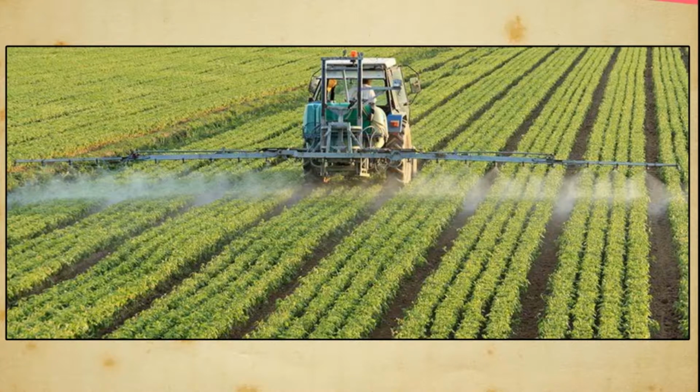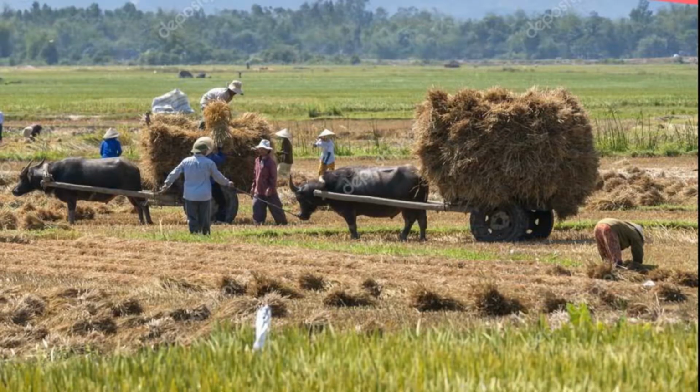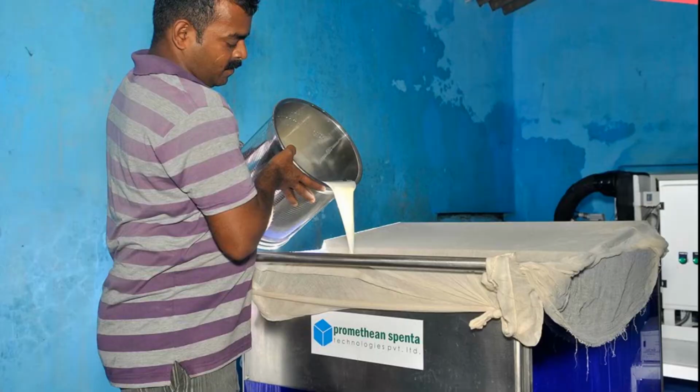He takes a tractor on rent or uses his oxen for ploughing his field, and there is a tube well in the nearby field which he takes on rent to irrigate his field. The farmer has 2 buffaloes and 10 hens. He sells milk in the cooperative store located in the nearby town.